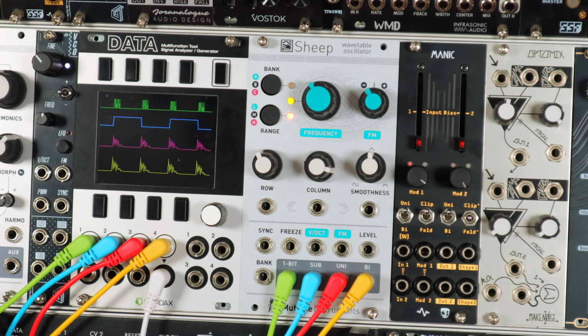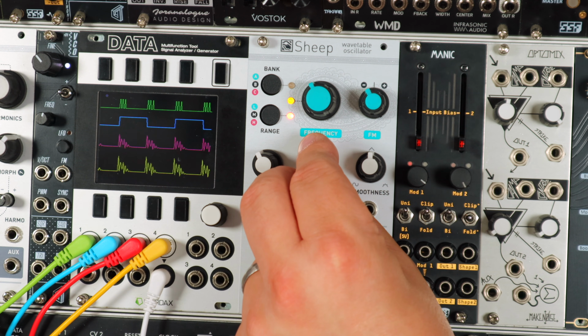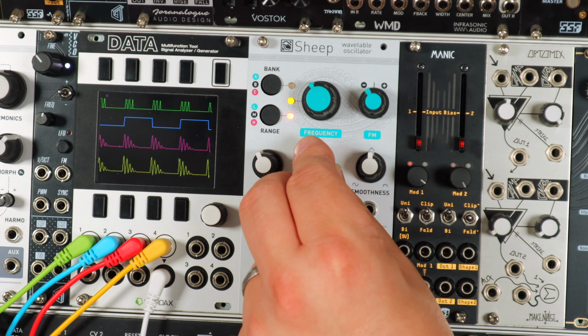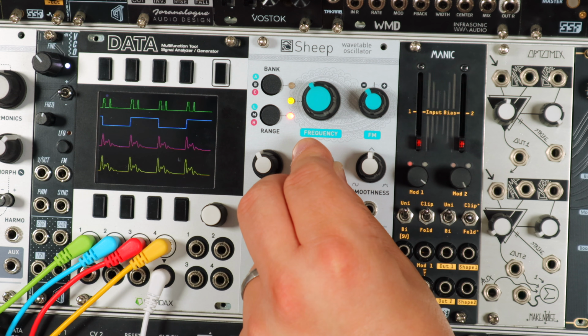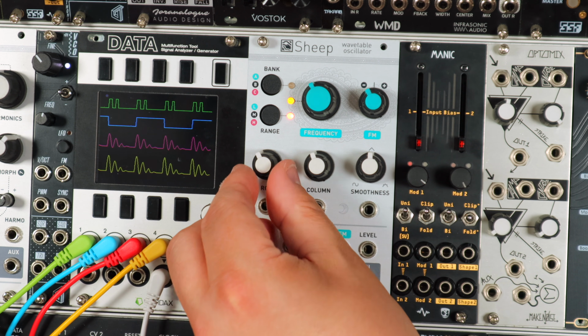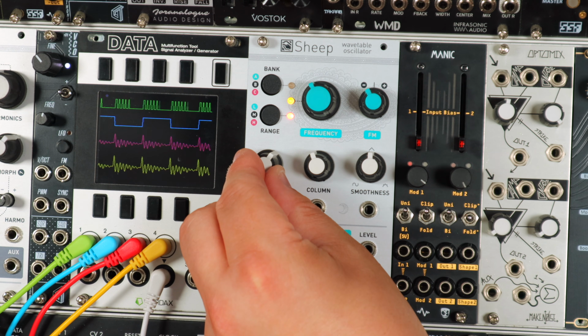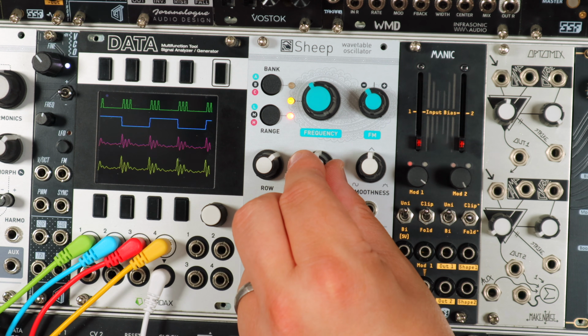And I hope it's coming across, although I move quite fast through these rows and columns here, how smooth this wavetable interpolation is. I hope that's coming across really clearly.